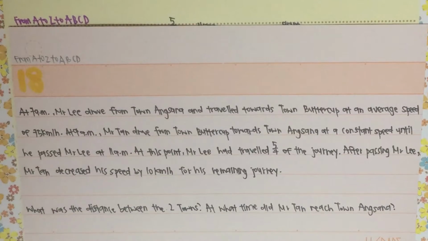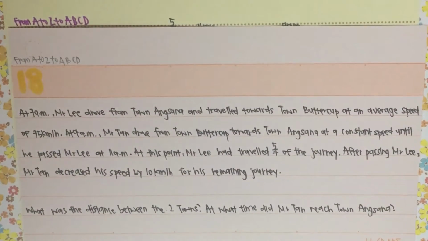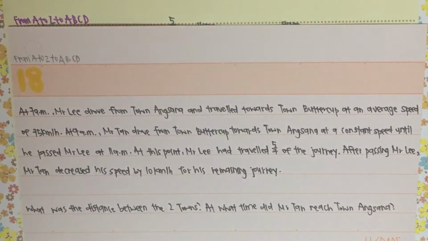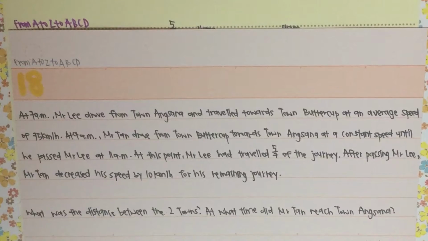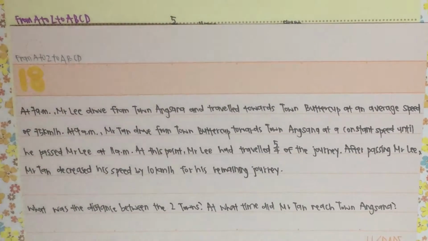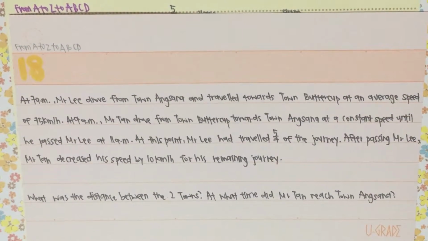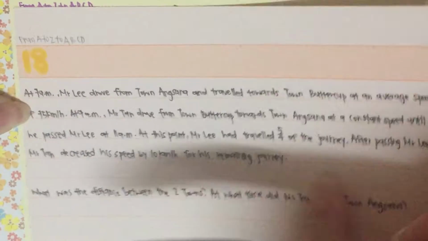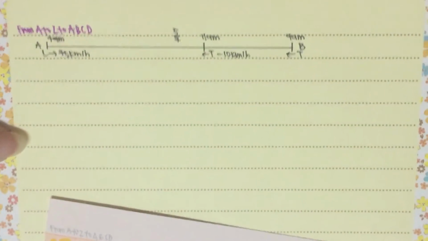After passing Mr. Lee, Mr. Tan decreased his speed by 10 km per hour for his remaining journey. What was the distance between the two towns? At what time did Mr. Tan reach Town Angsana? So, the first thing we are going to do would be to draw the diagram.